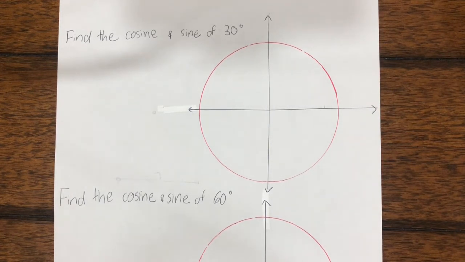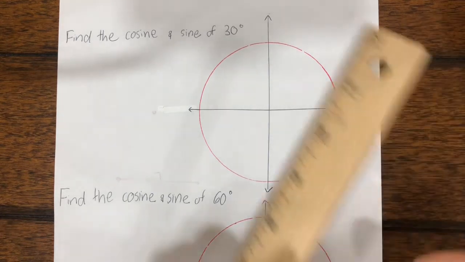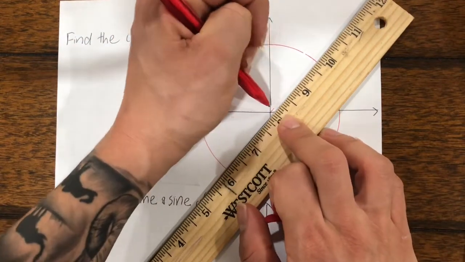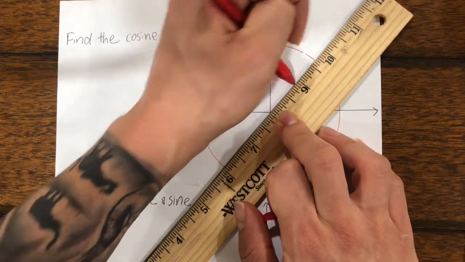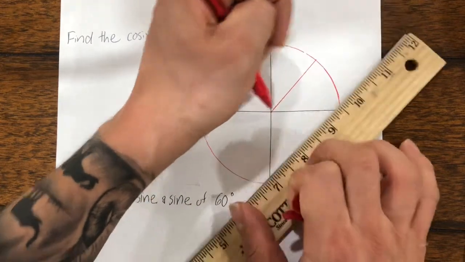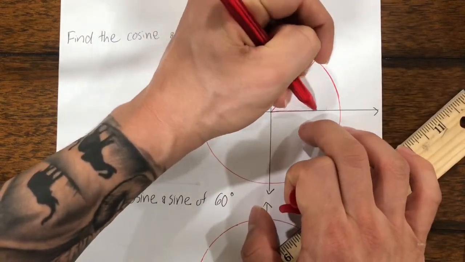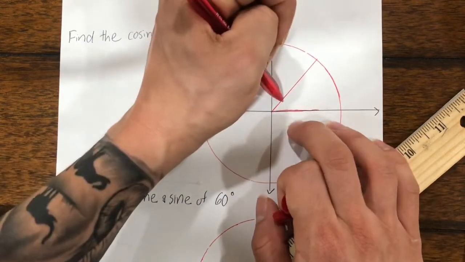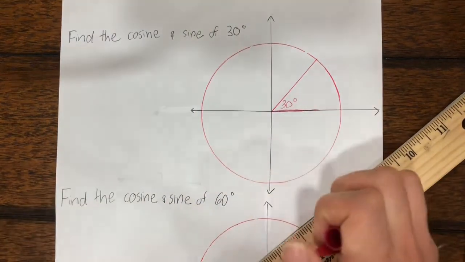So I'm going to draw an angle in standard position. I have my terminal side and my initial side. All right, so this represents a 30-degree angle measurement.